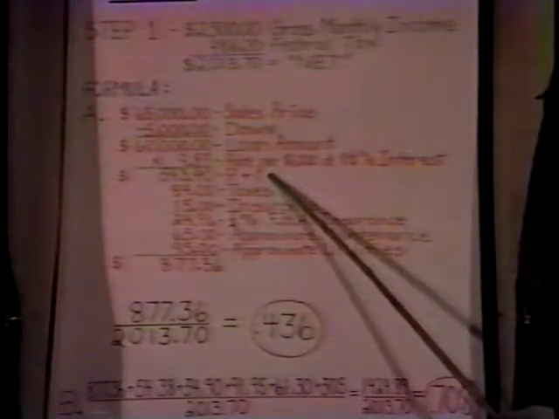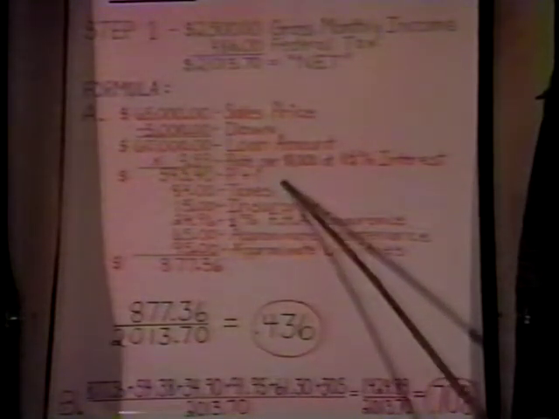Multiply it out, we get 593.40. Okay? Well, I teach method, I don't teach numbers, so as long as you know what you did, who cares?